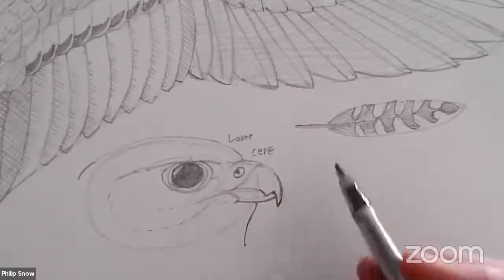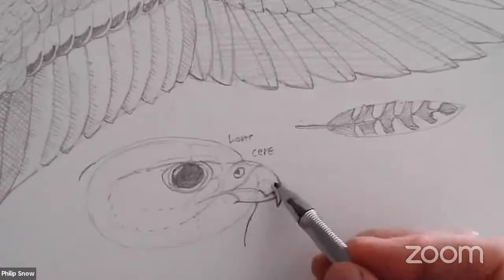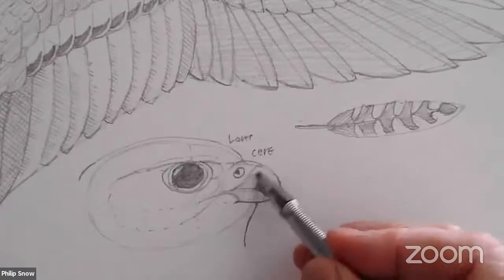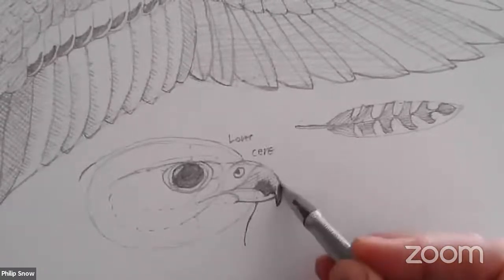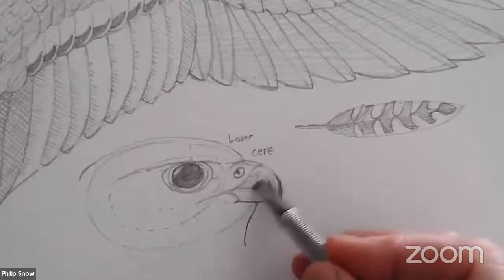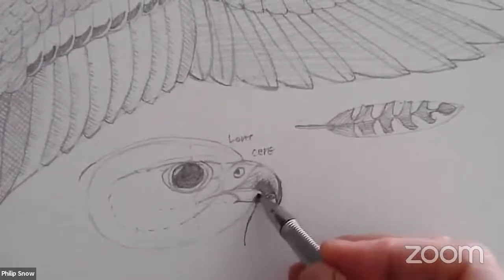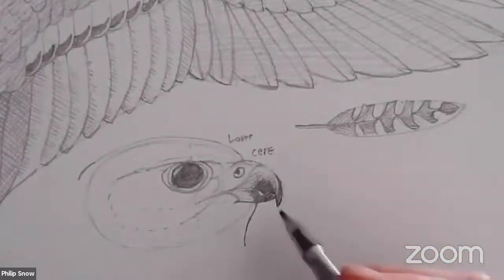It's projecting. And also we often have a dark patch here. Bird of prey beaks are often a sort of blue-black color. And you get the corresponding dark bit underneath as well.